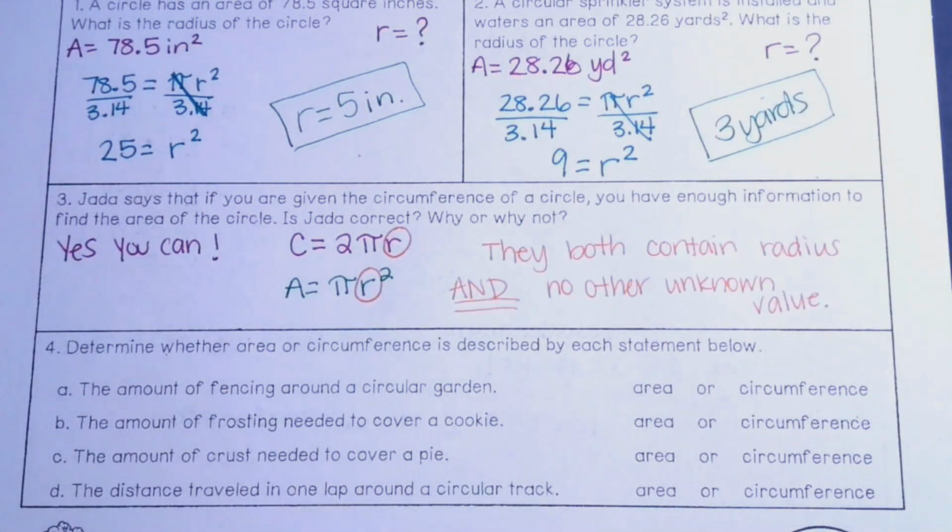So if you know one, you can figure out the other. And you will eventually be practicing how to do that, going from circumference to area or going from area to circumference, because you can go backwards.